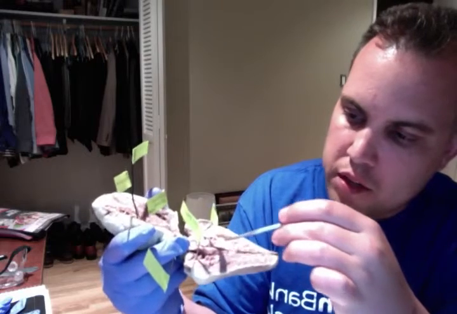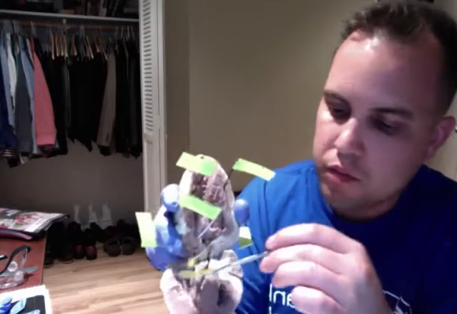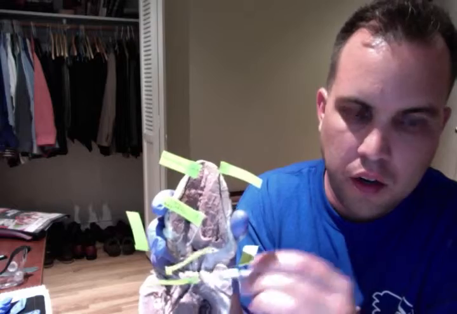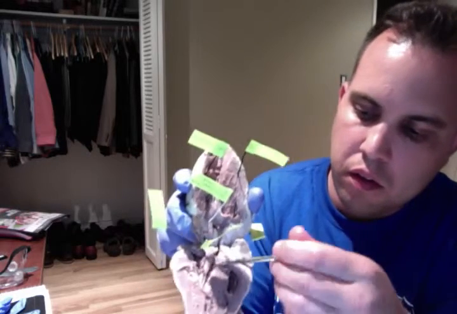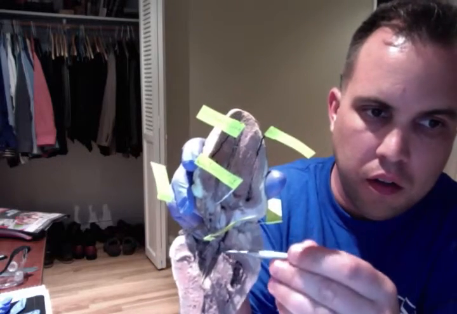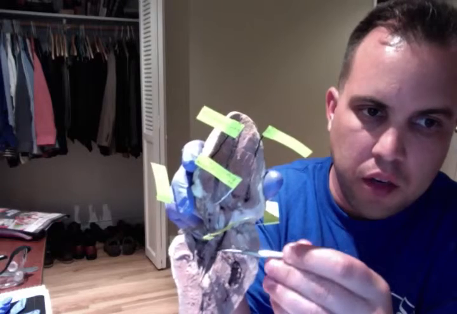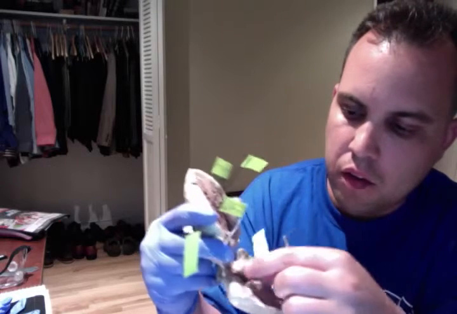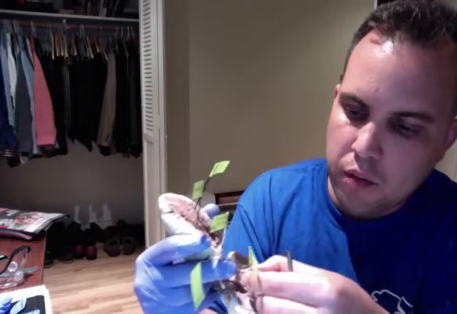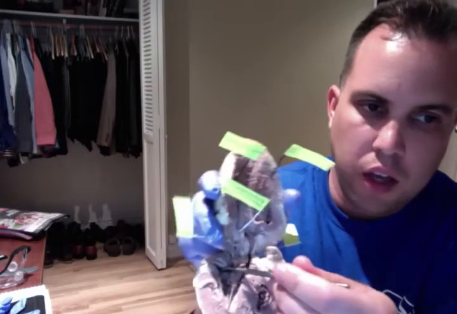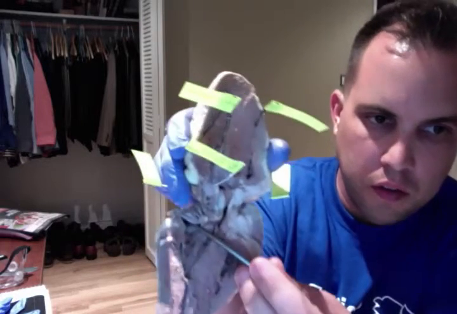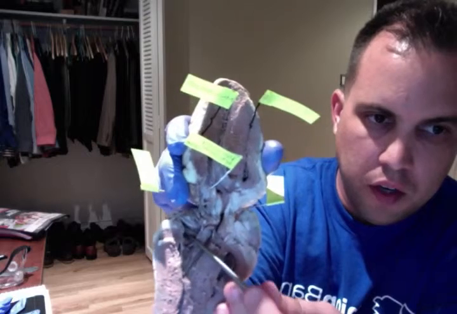The aortic semilunar valve is located here, right there. And then over here we have our left atrium, the left atrium right here.